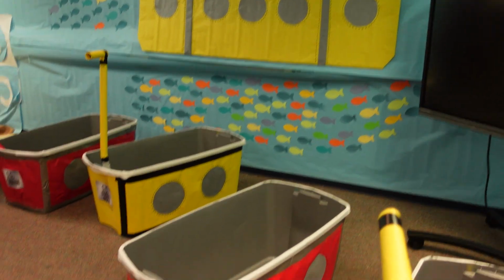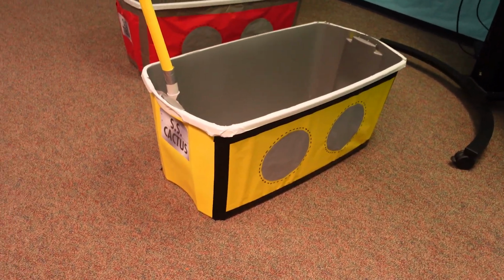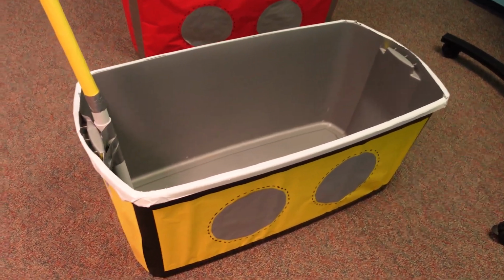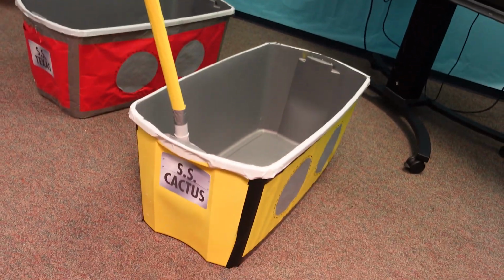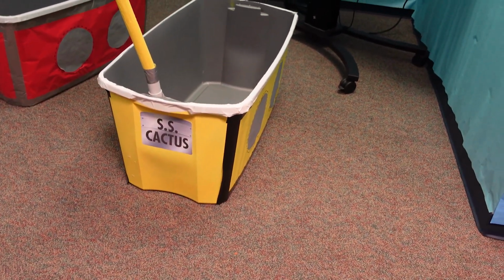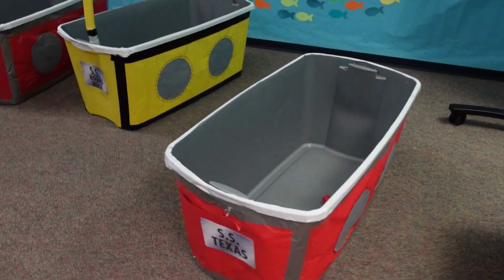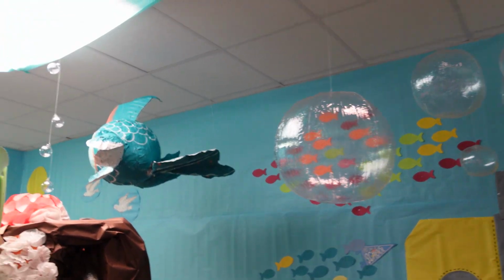Okay, so then we've got these boats, which they can sit in. Again, you have to set expectations, but these are obviously just big plastic tubs. And then we've got some PVC pipe coming out of it, and then they've been painted or covered with paper. And so there's 4 of those. All right, and then we're basically back up at the beginning.